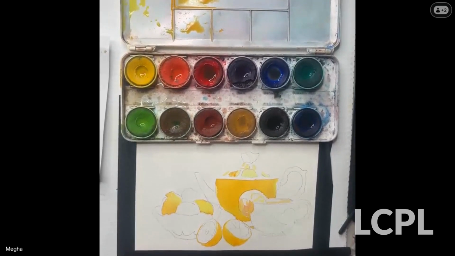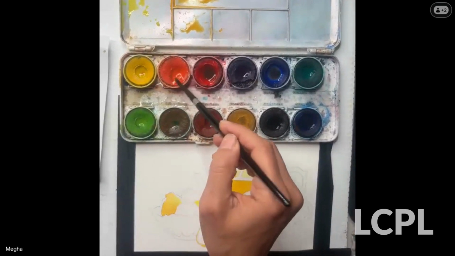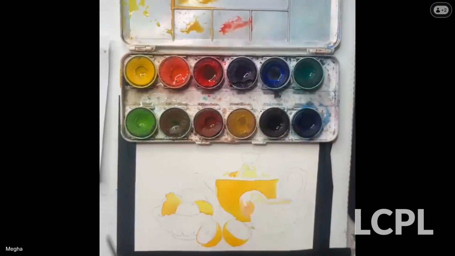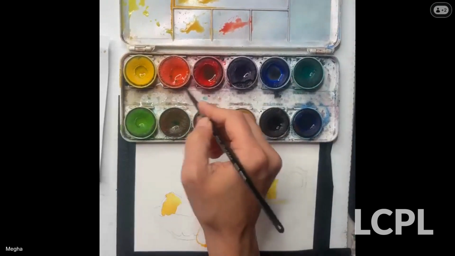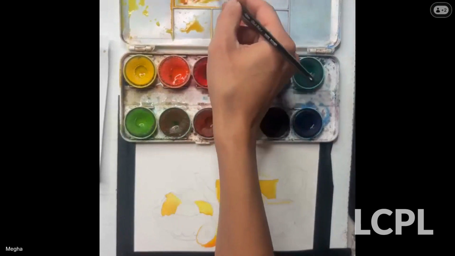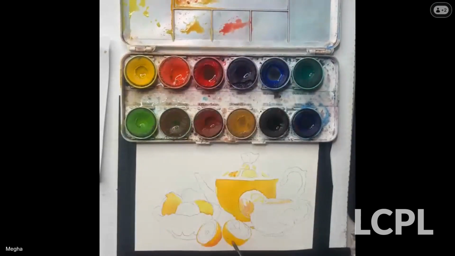While it is still wet, I'm going to take a smaller brush and use a bit of orange and put some in the lower layers here. I still want to keep it a little more on the yellow side, but much warmer than what we've been using here. You see the difference? See the colors, how we are doing? Just with two yellows, we're mixing so many yellows here.